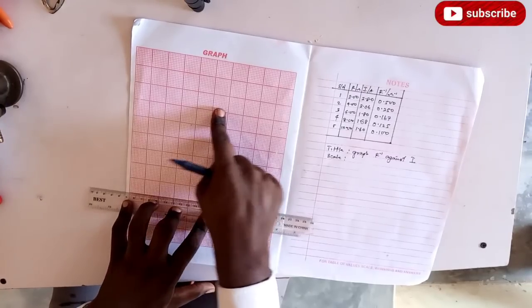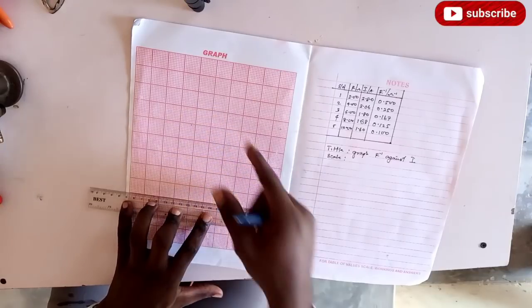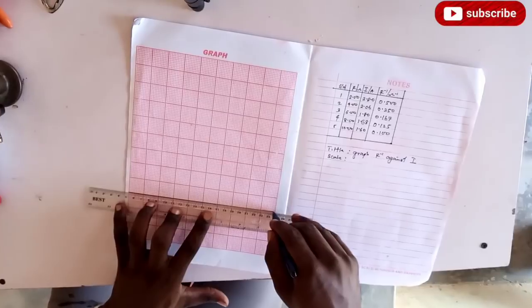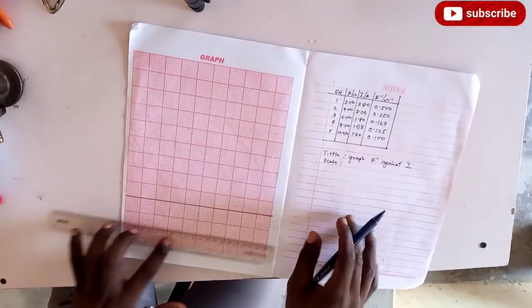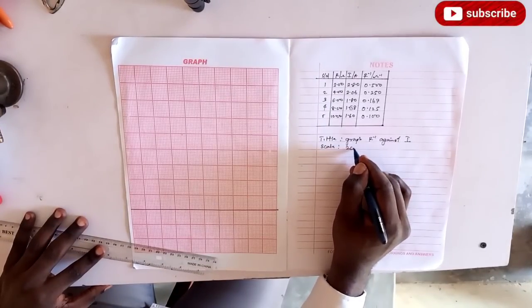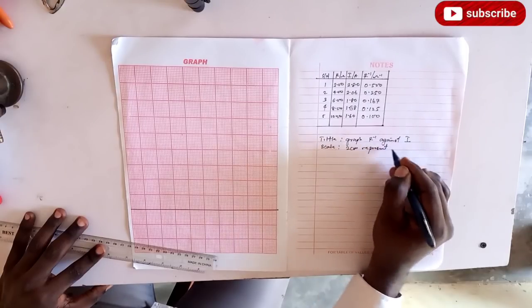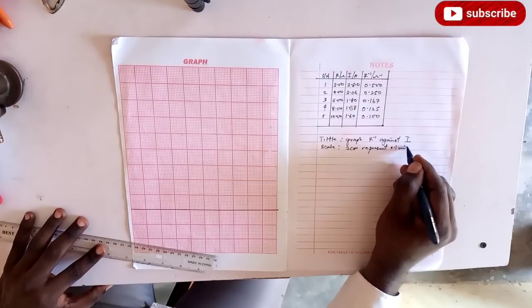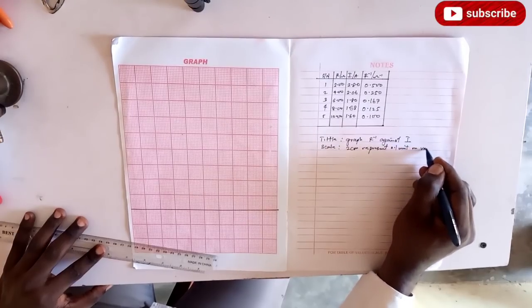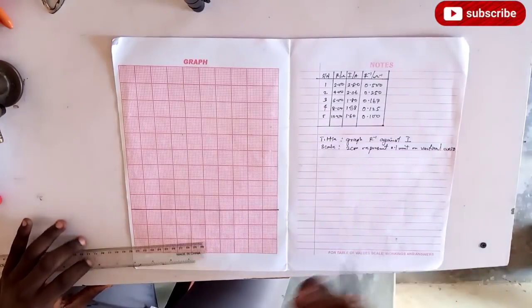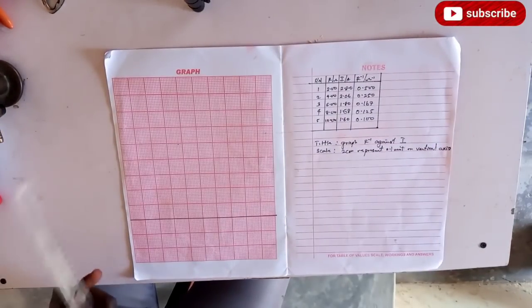So let's proceed, please. So we can rule our line here. Okay. So if we have this now, we quickly come down here. We say 2 centimeters represents 0.1 units on the vertical axis, or you say on the R inverse axis. Don't say y axis, please.